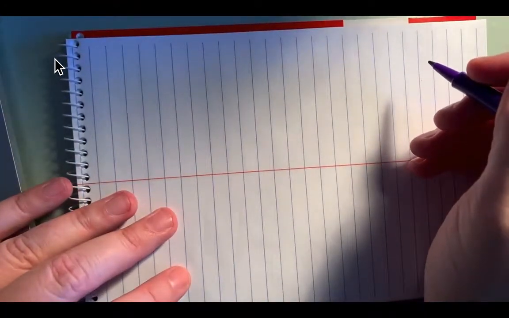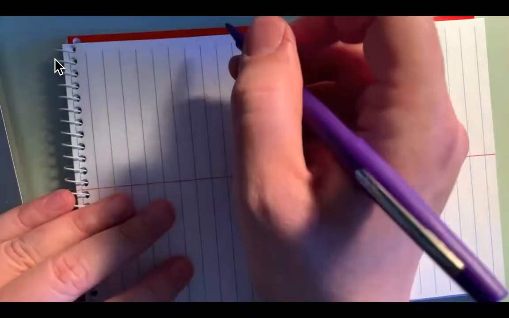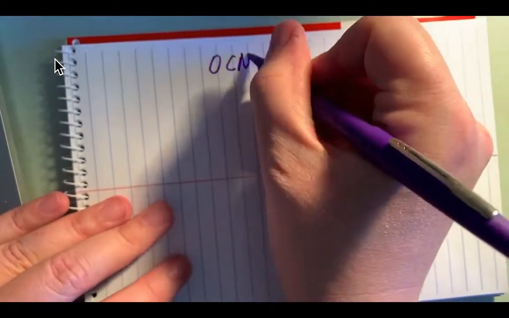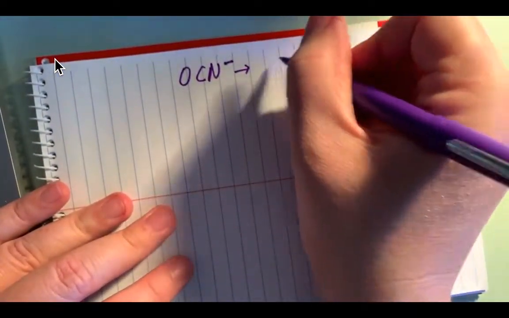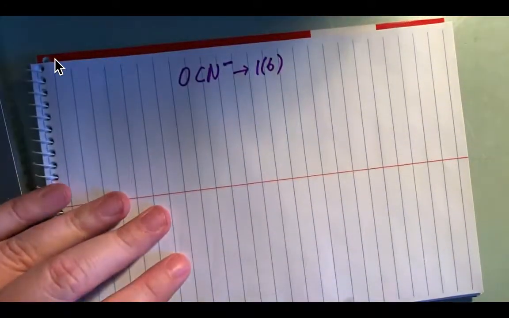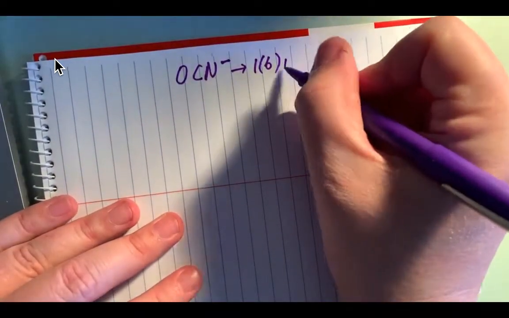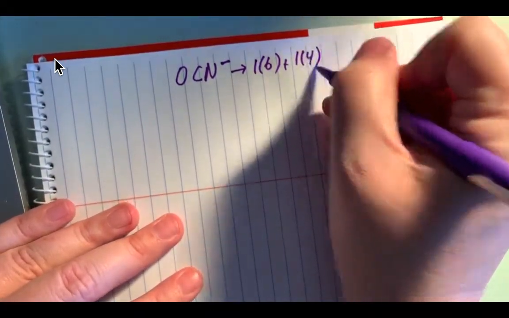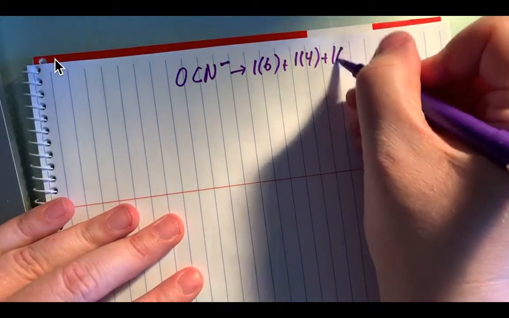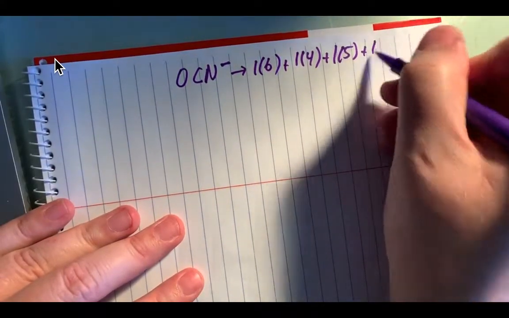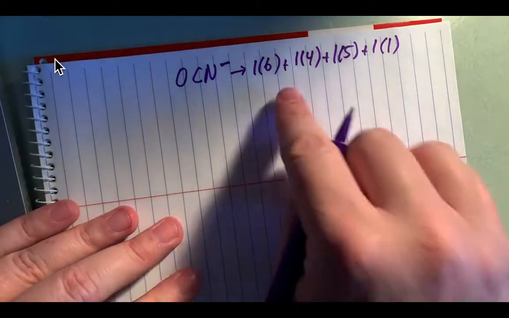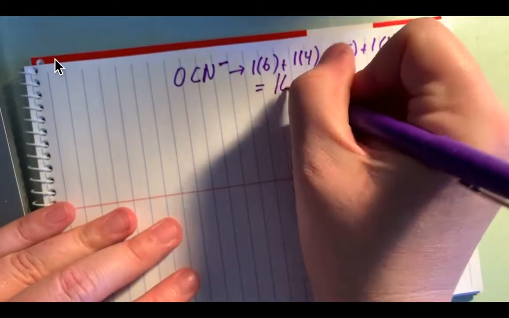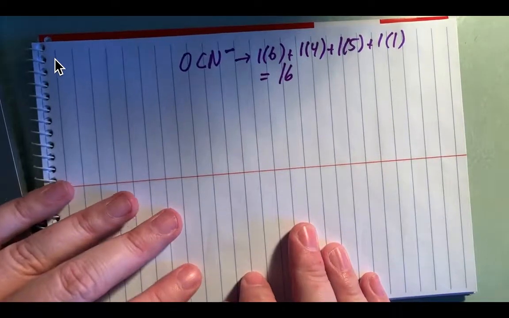Okay, now let's talk about a certain polyatomic anion, OCN minus. Let's see how many valence electrons it has. The oxygen brings 6 valence electrons, the carbon brings 4, the nitrogen brings 5, and the negative charge brings 1 additional electron, for a total of 16 valence electrons to assign.